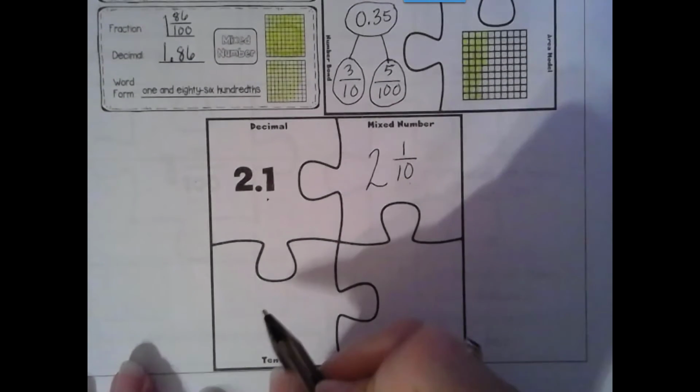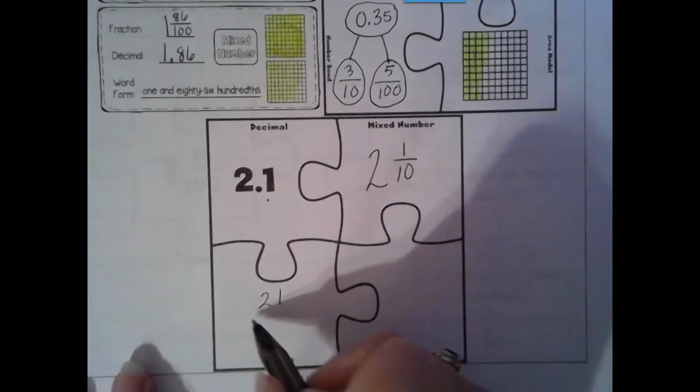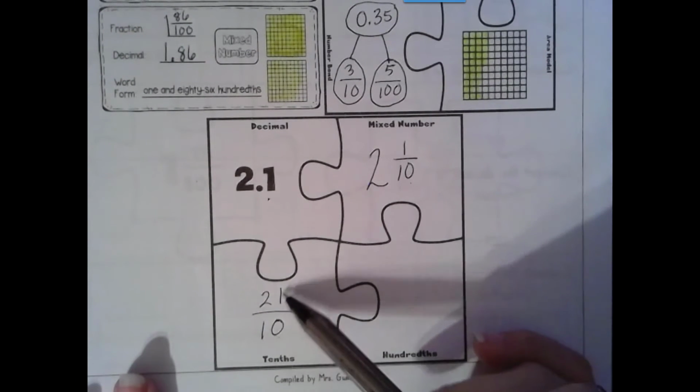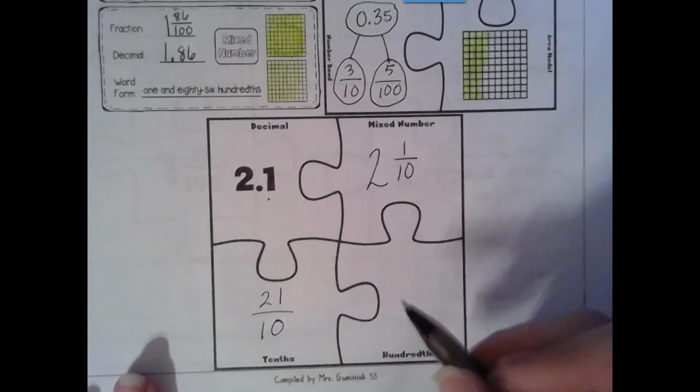If I were looking at just tenths, I actually have 21 tenths. I can get 2 whole groups of 10 and I'm left with 1/10. So if I take those 2 whole and cut them into tenths, I have 21 of them. How many hundredths do I have? Well, there's 10 hundredths in each tenth.